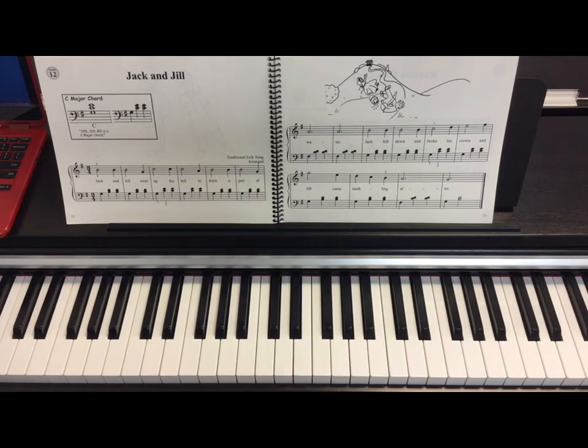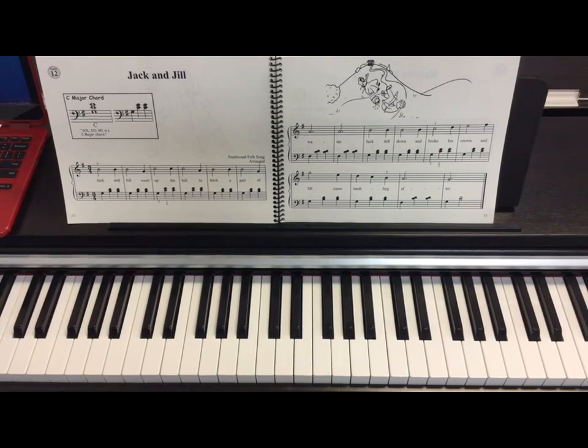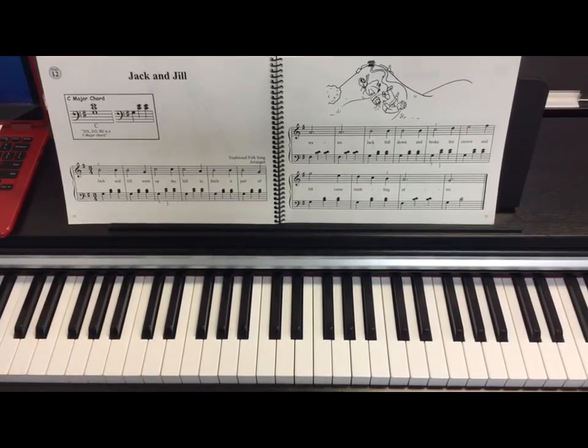So we'll just continue playing this one hands separately this week so you can practice those broken chords in your left hand.